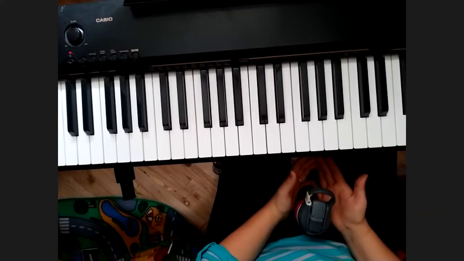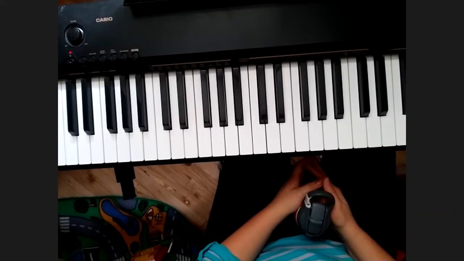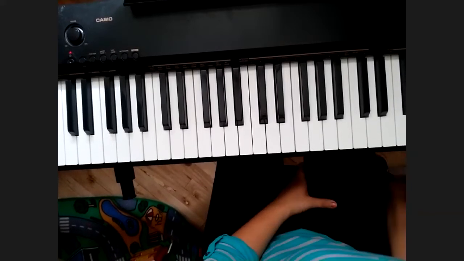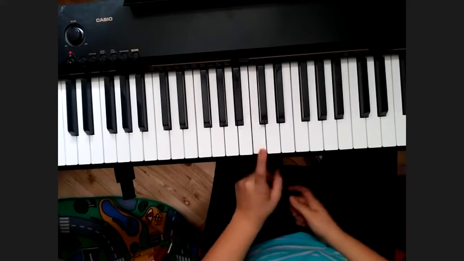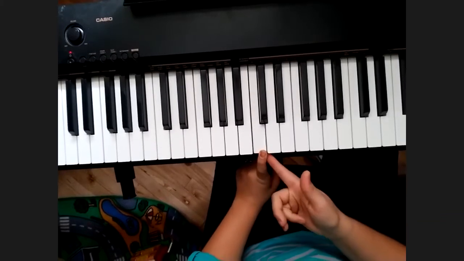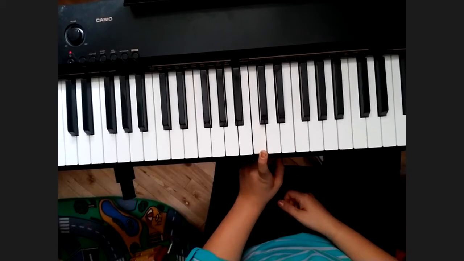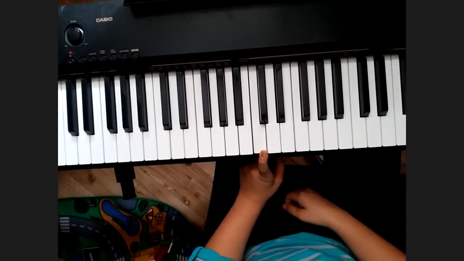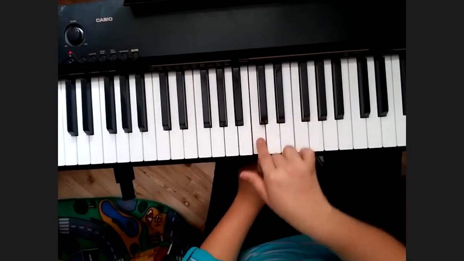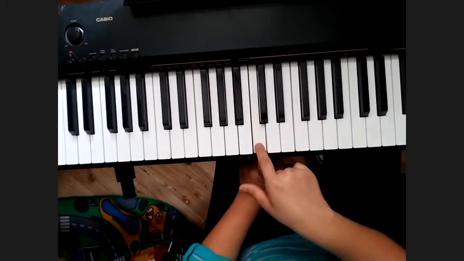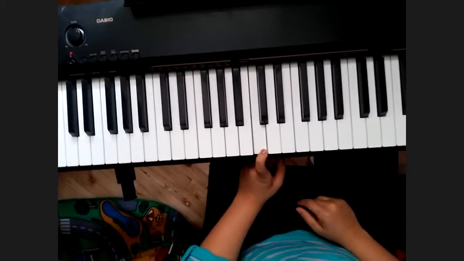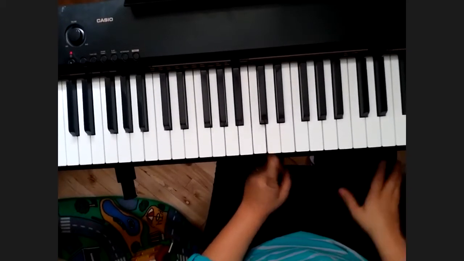So some notes on the piano actually have two names. Just about every note has at least two names on the piano. C can be C, or it can also be B sharp, or D flat. Or, wait, never mind, it could be D double flat actually, because you can do double flats. So I could have that name too.